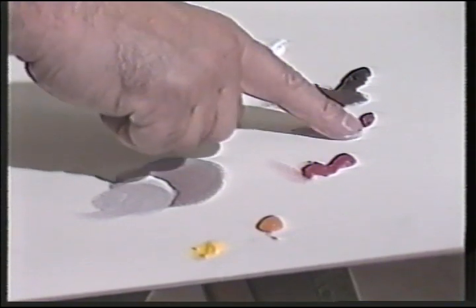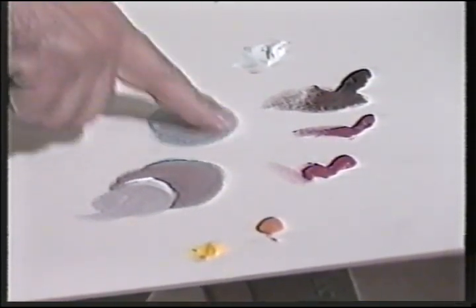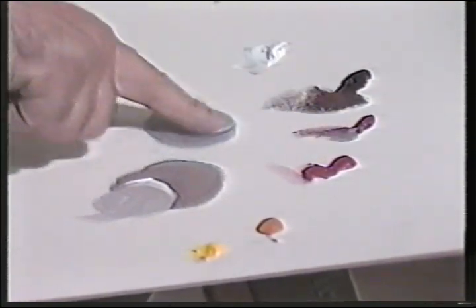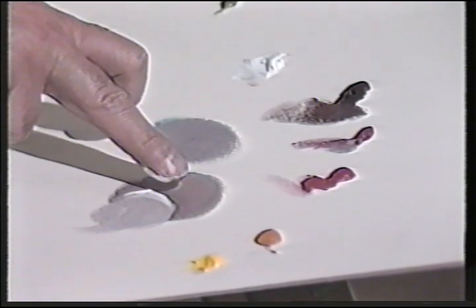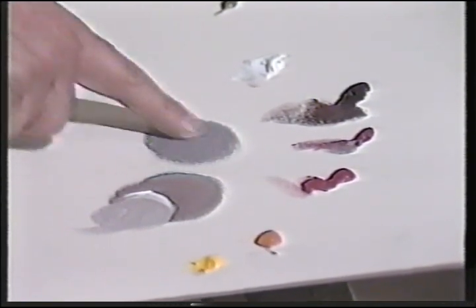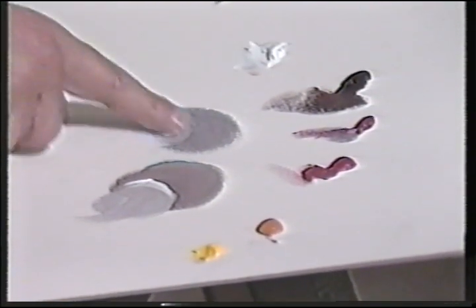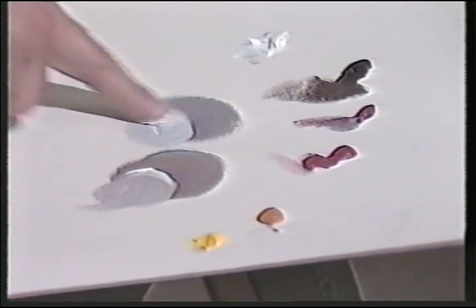Now, I'll add the cool red. And immediately you can see, I hope, that that is becoming more violet. I can see it clearly as violet. That is going towards red and brown. This is going towards violet and towards the purples. If I add some white to the corner of that, you'll see a grey which is a cool grey.